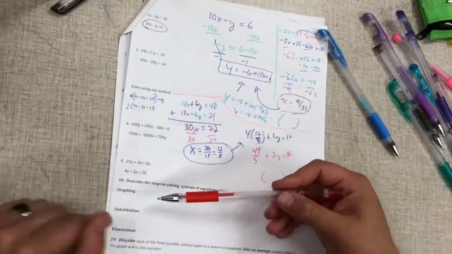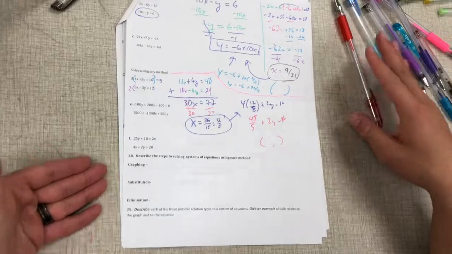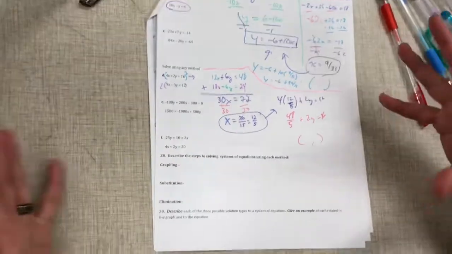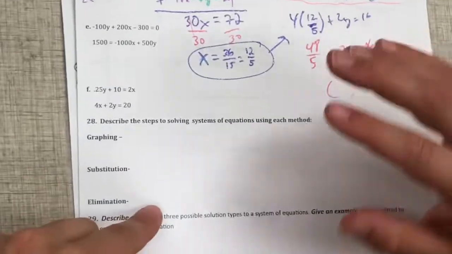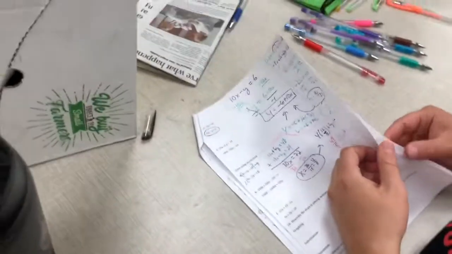So for number 28, I basically want you to be able to tell me how to do these 3 steps. You should be able to explain it. Math practice 3, we always talk about explaining our work. You have to be able to explain it, teach somebody, hopefully, so that's for you to do there. What else do we have in this beautiful review?